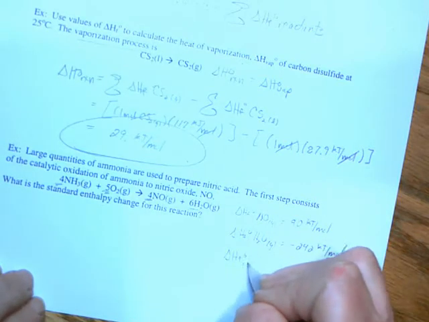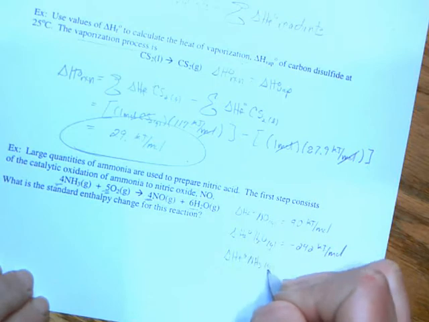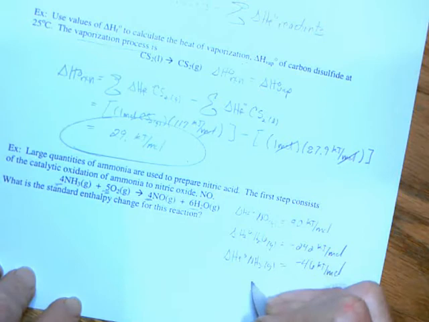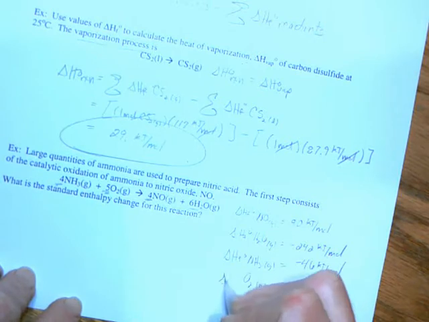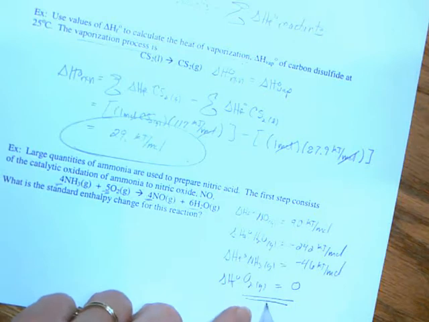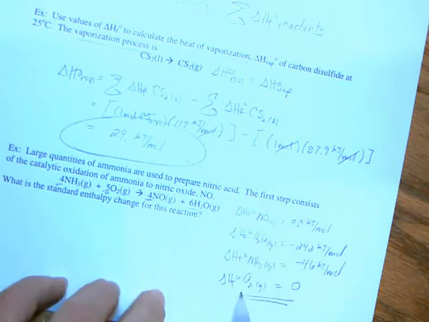Enthalpy of formation of ammonia gas is negative 46 kilojoules per mole, and oxygen gas, 0. Now this brings up a wonderful point. The enthalpy of formation of an element in its reference form, its standard state, is 0.